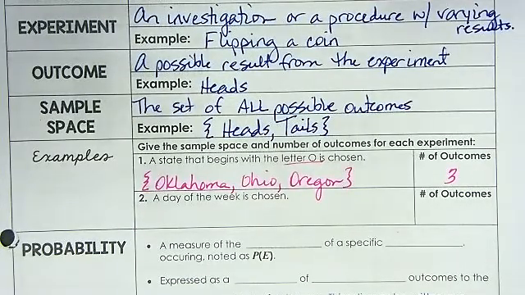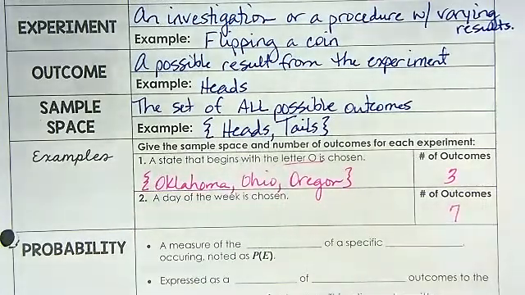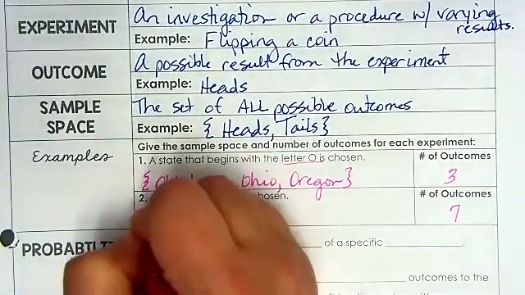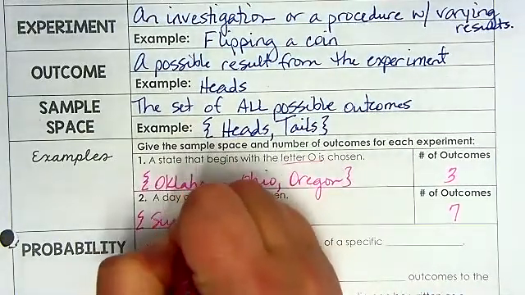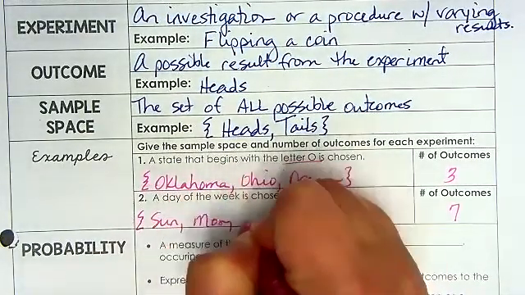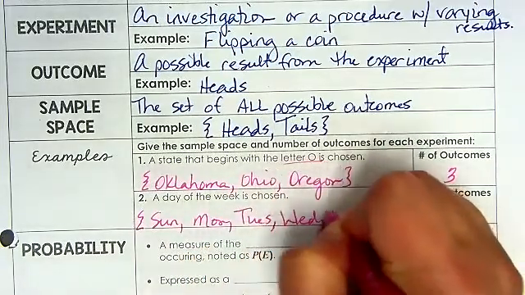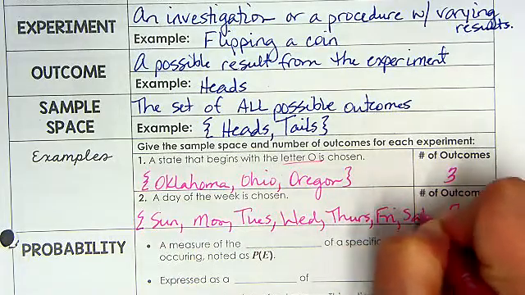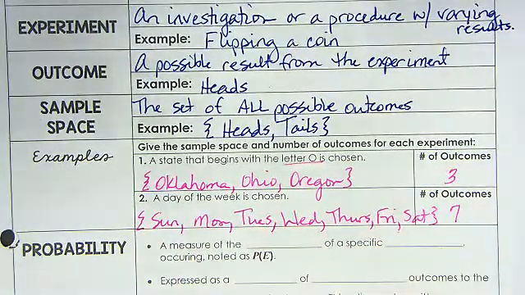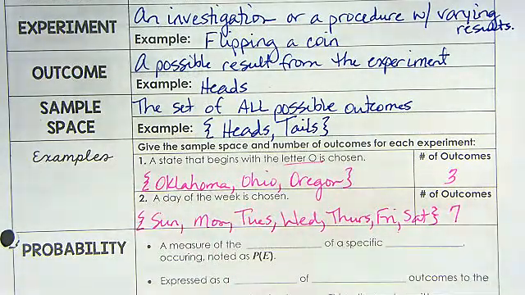Another example of sample space is a day of the week is chosen. Well, we know there's 7 days in a week, so we have 7 outcomes. We need to list what they all are. So that's listing the sample space. So we would have Sunday, Monday, Tuesday, Wednesday, Thursday, Friday, Saturday. And yes, you can abbreviate. Notice my curvy brackets are just becoming just curvy little things here. Okay, just as long as I can tell it's not a parentheses or a true bracket, we're good to go.